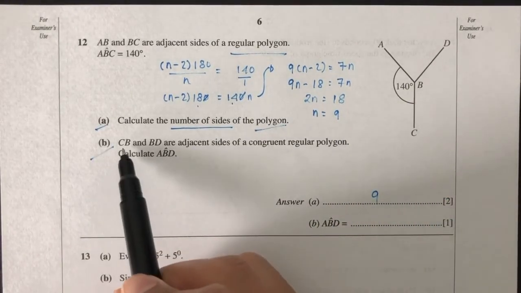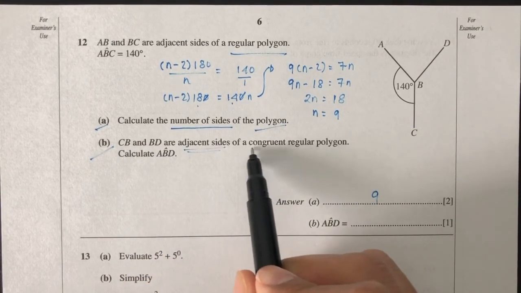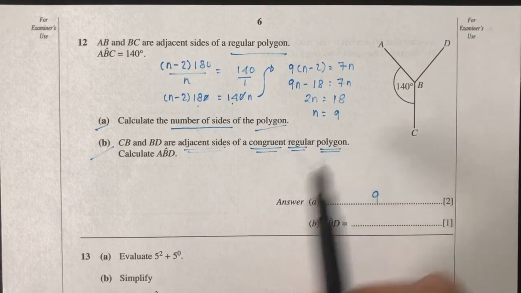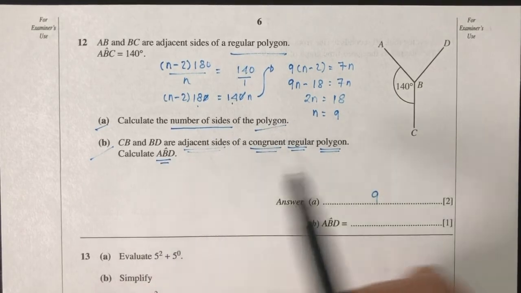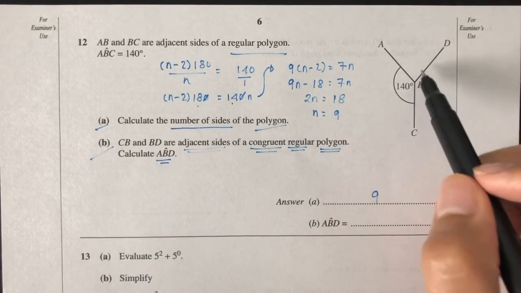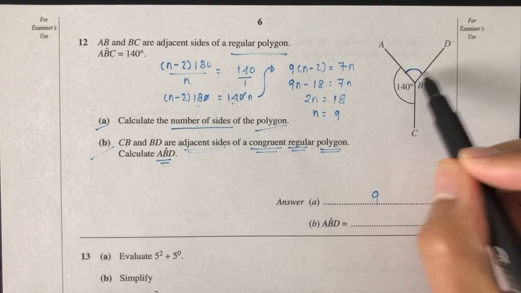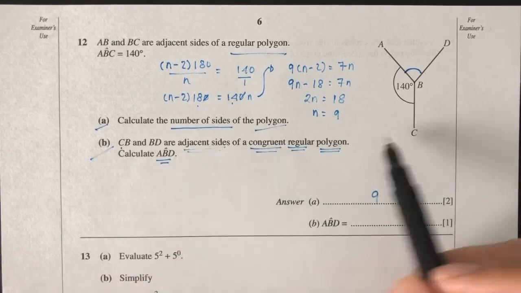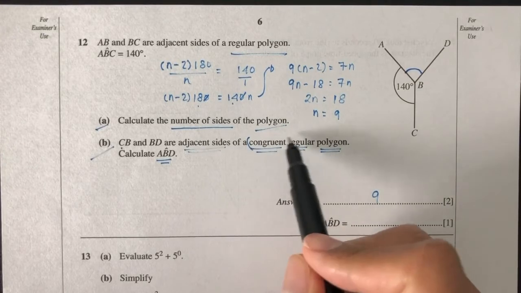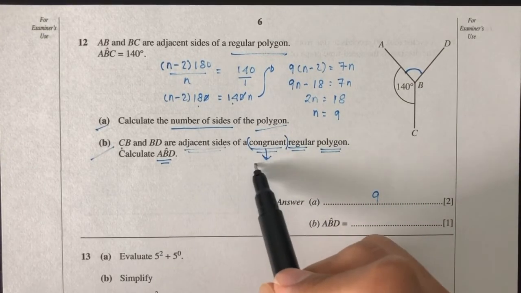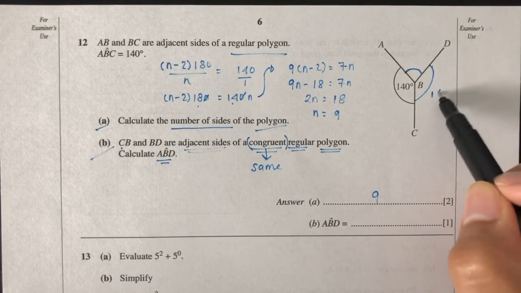Now part B, AB and BC are adjacent sides of a congruent regular polygon. Now we have to find the angle ABD. So we have to find this angle, and we have to use this information. It says CB and BD are the other sides of a congruent polygon. Congruent means it is the same polygon, right? It means that this angle here is also 140.